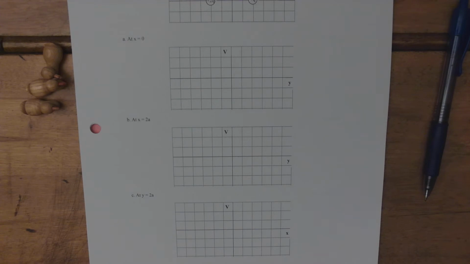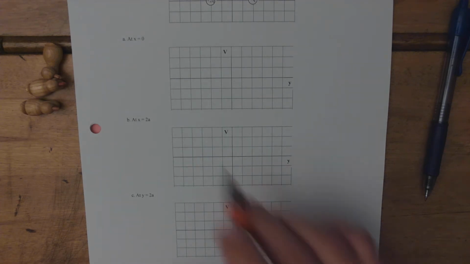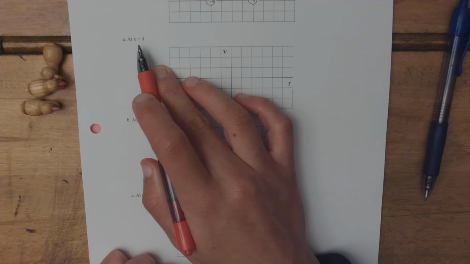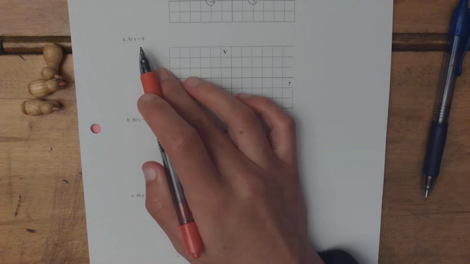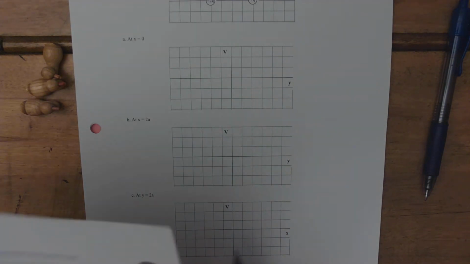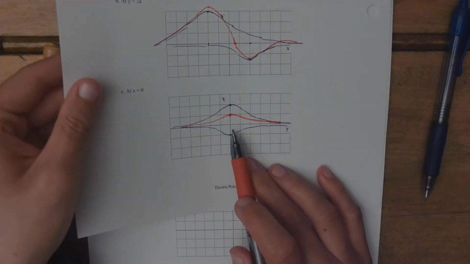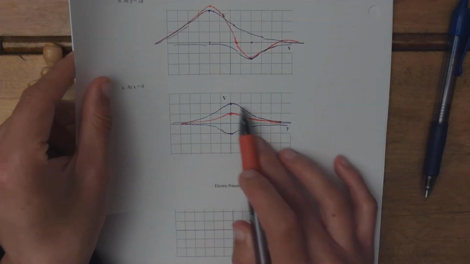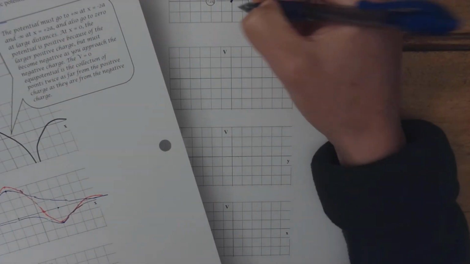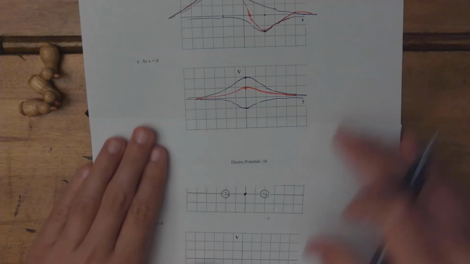So in problem 17, it's very similar now, but this is a plus q charge instead of a negative q charge. So first we look when x is equal to 0. So let's compare that to what we had in problem 16. So this was when x is equal to 0, and this was what we had for that. But now this is a positive charge. So when we look right at the origin here, let's just graph this over again.